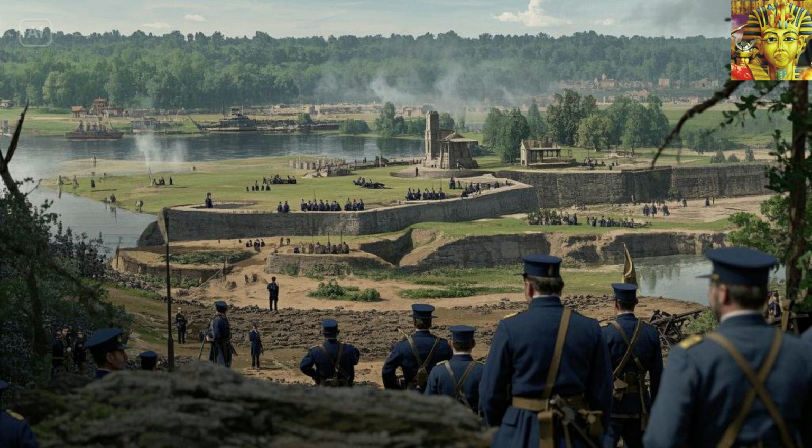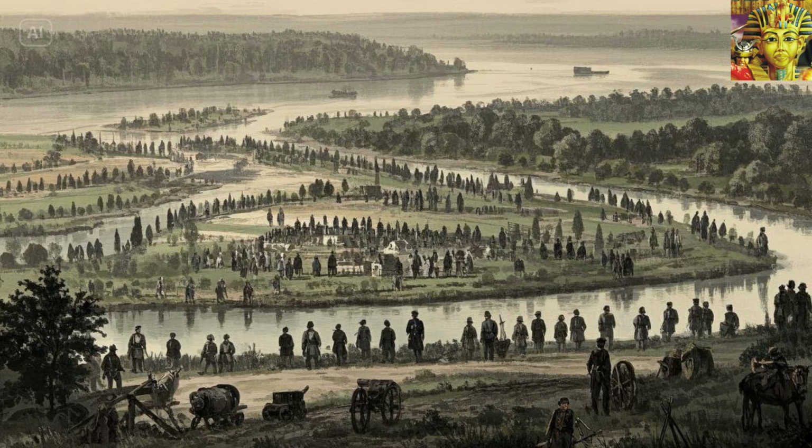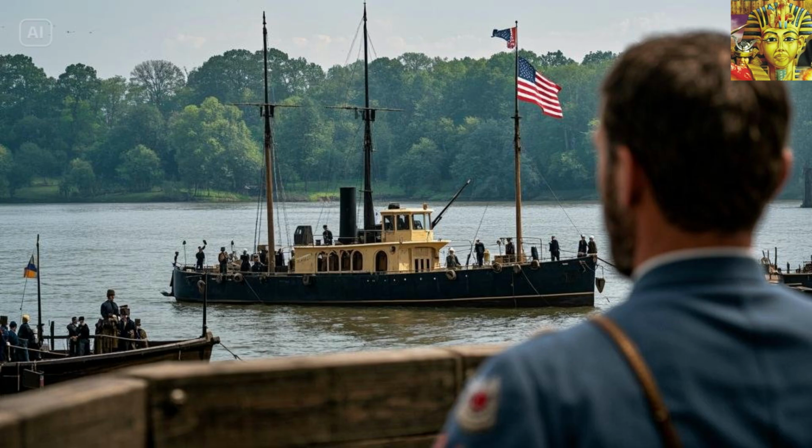The strategic importance of Vicksburg. Before delving into the specifics of the Confederate fortifications, it is essential to understand the strategic importance of Vicksburg. The city was located on a high bluff overlooking a bend in the Mississippi River, making it a natural fortress.